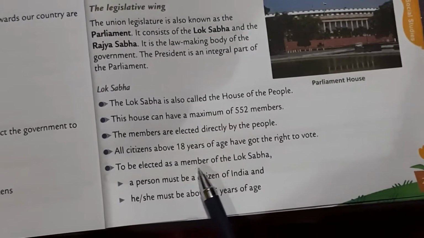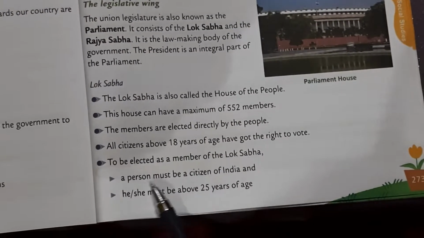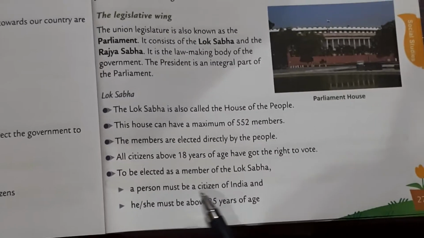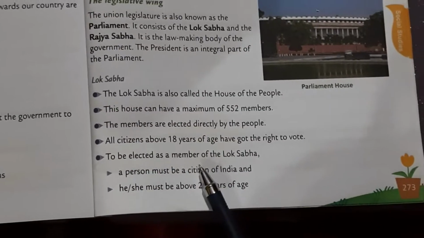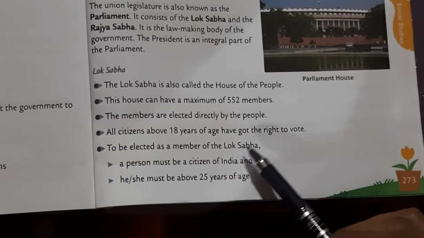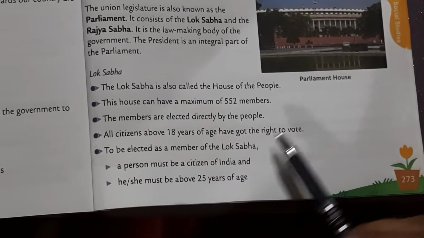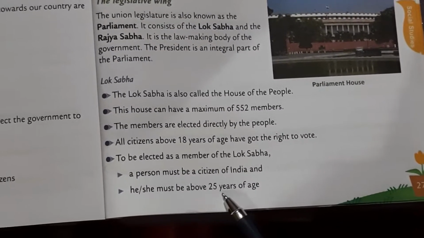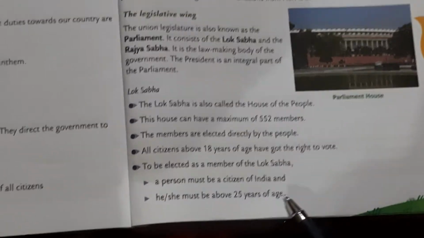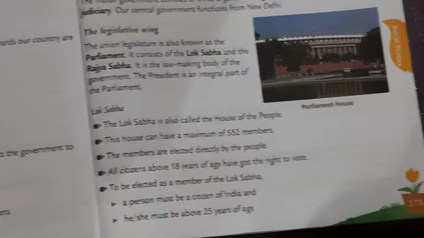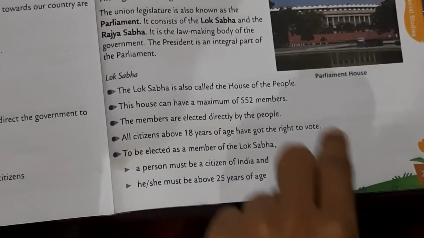To be elected as a member of the Lok Sabha, a person must be a citizen of India. Foreigners cannot be elected as members of the Lok Sabha. He or she must be above 25 years of age.